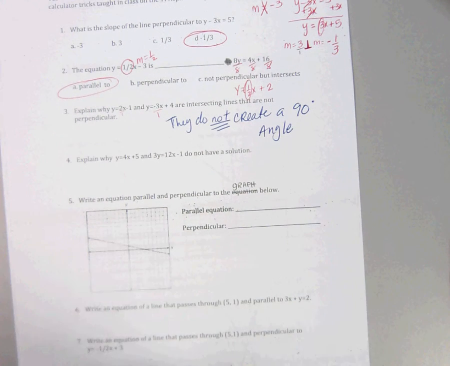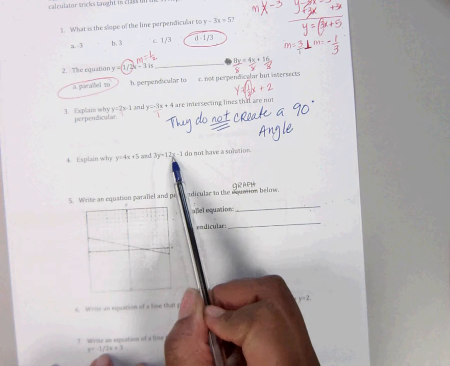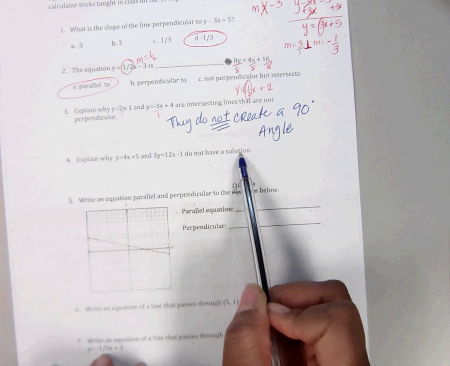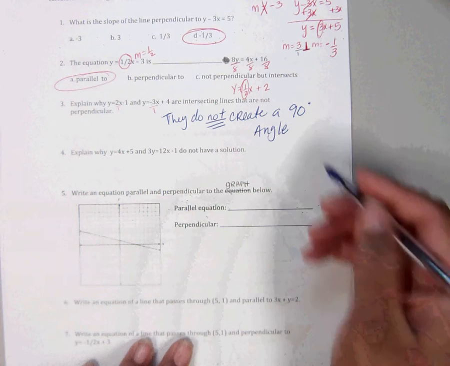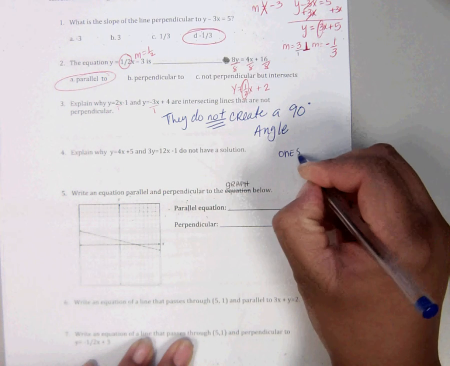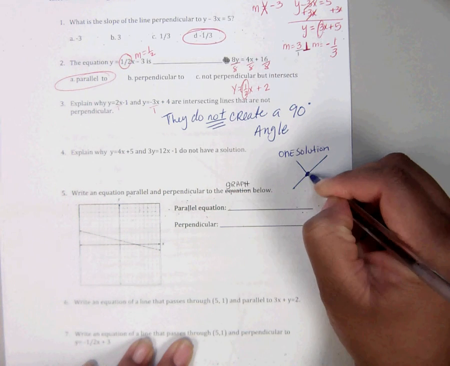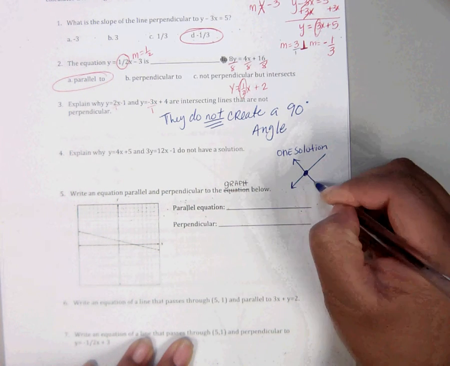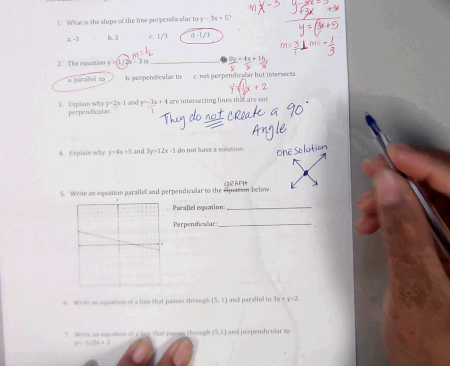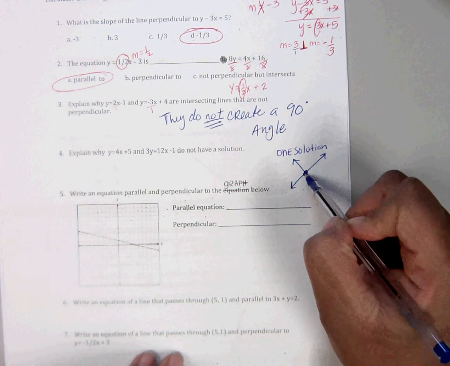Number 4, explain why this equation and this equation do not have a solution. A couple of things you got to remember. What does one solution look like? What does it mean to have a solution? It means that they cross once. It's one solution. It crosses once. We know that.